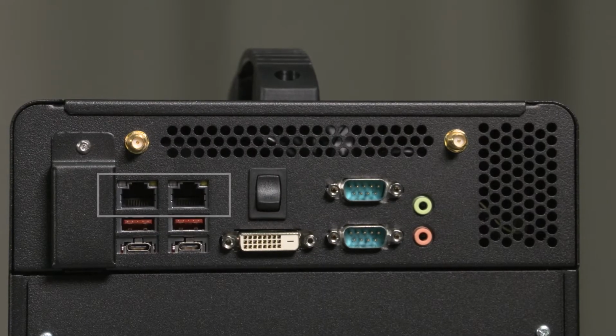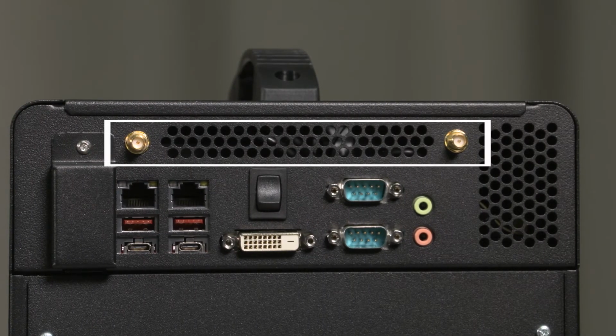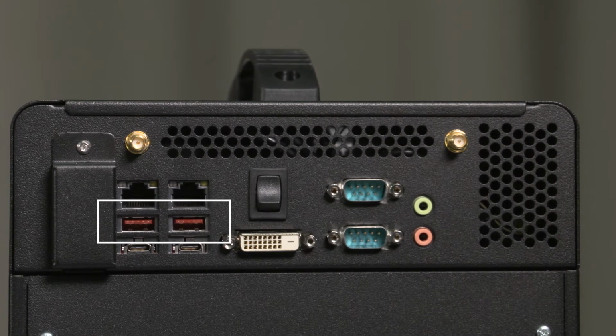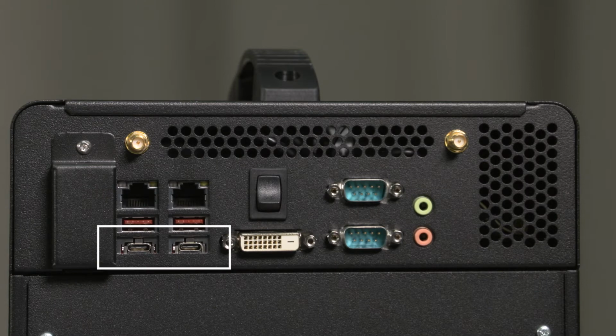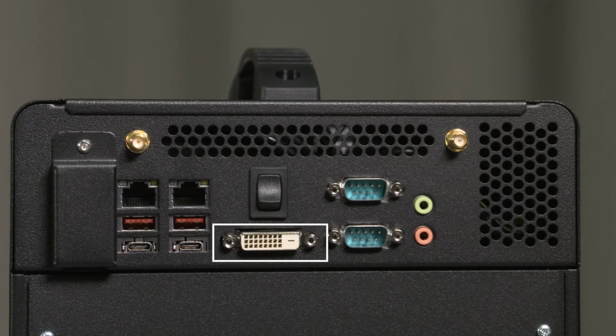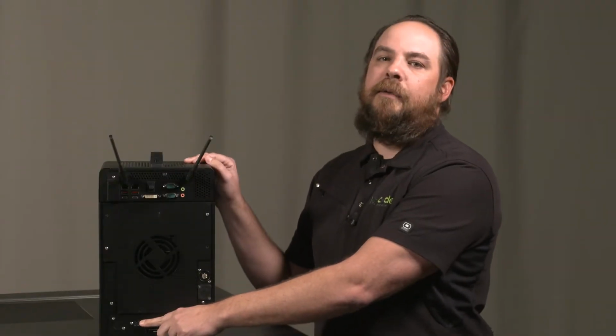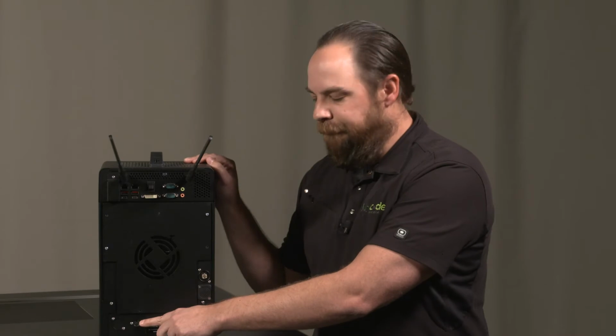There are 2 Ethernet ports, 2 Wi-Fi with SMA connectors. There are your USB 3.1s, your USB-Cs. There are 2 of each of those. A DVI ready for an external monitor, and the handy-dandy 4-pin DINC power adapter at the bottom.